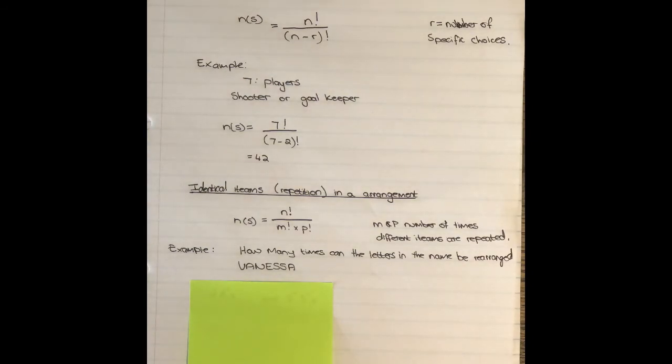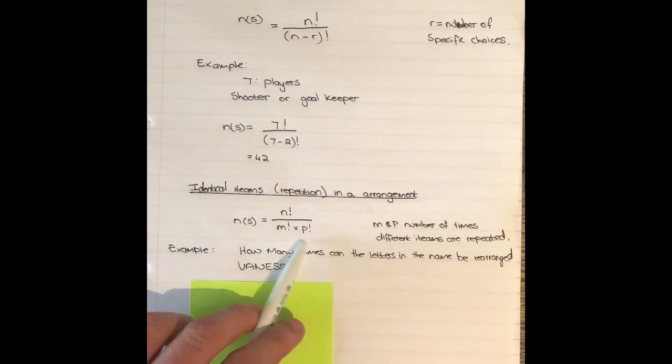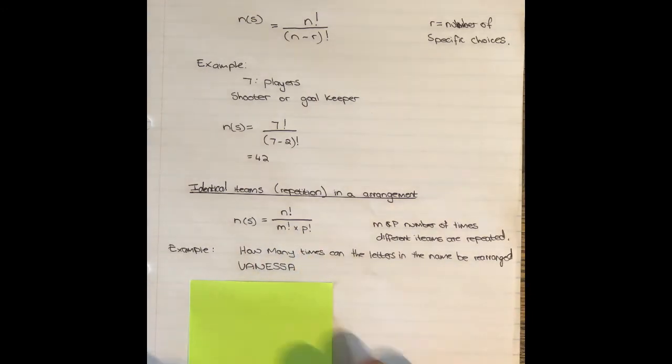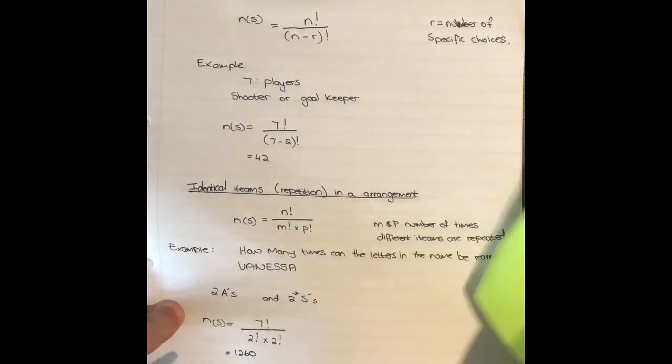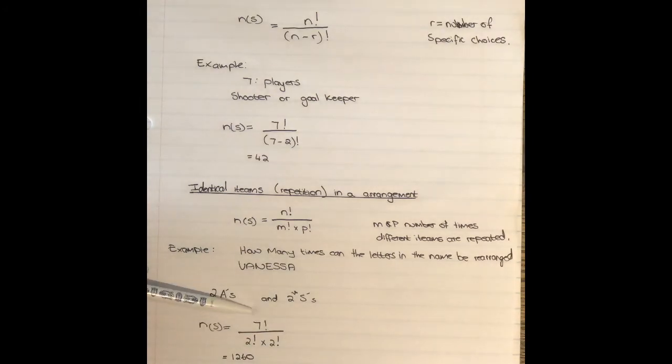How many ways can the letters in the name Vanessa be arranged? As you can see, we have 2 S's and 2 A's. This is quite important because then we can make up our m and our p. So, 7 factorial, there are 7 letters in this name, over 2 factorial times 2 factorial, which gives 1,260.